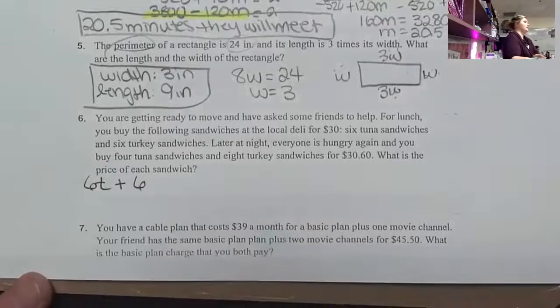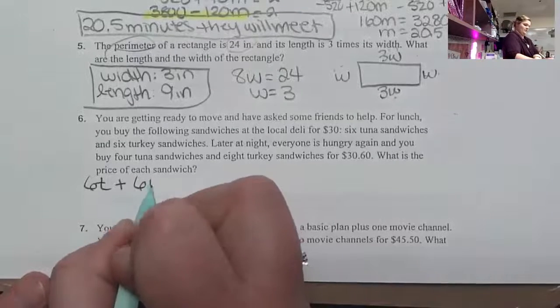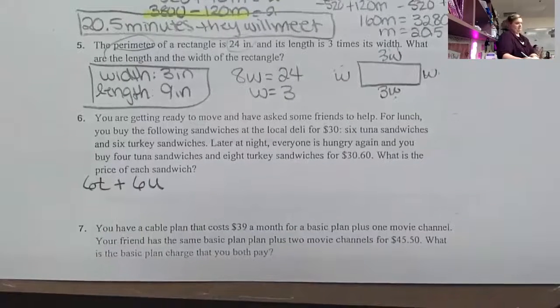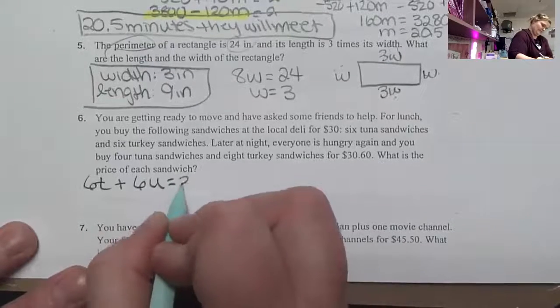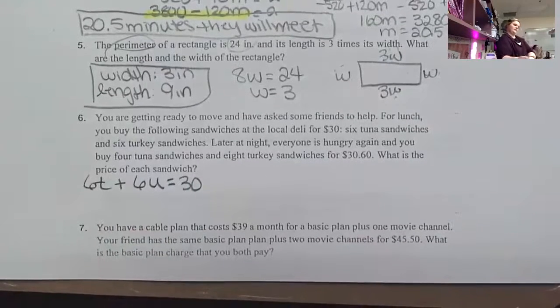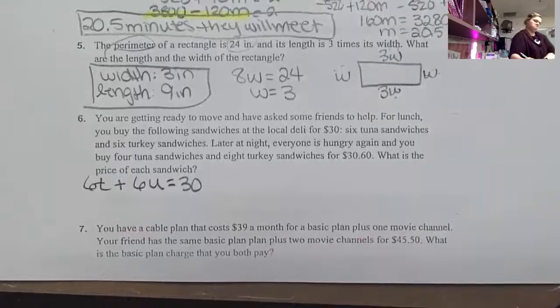What should we use for turkey? What letter? We can't use T again because we already used T for tuna. U for turkey? Sure, we'll do U. And that cost me how much? 30. Okay. Later, that apparently wasn't enough for them to eat. They got hungry again. 12 sandwiches for $30. Not too bad. Not bad at all.